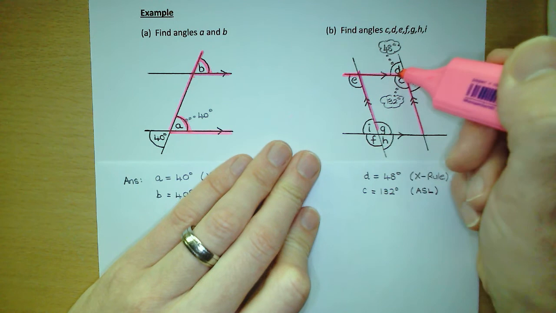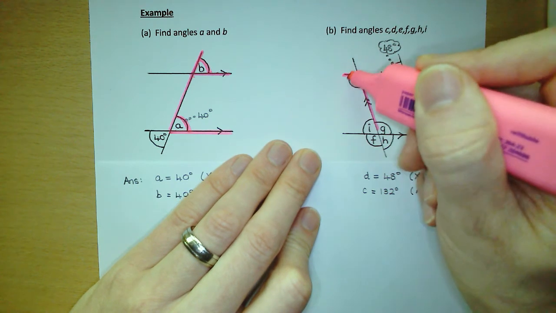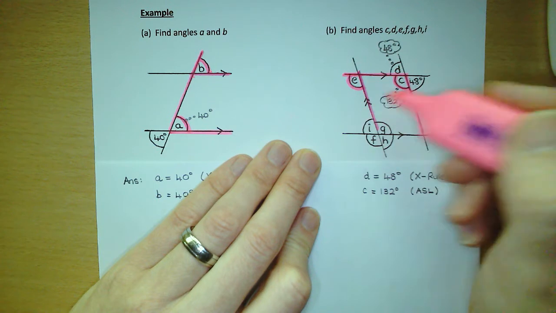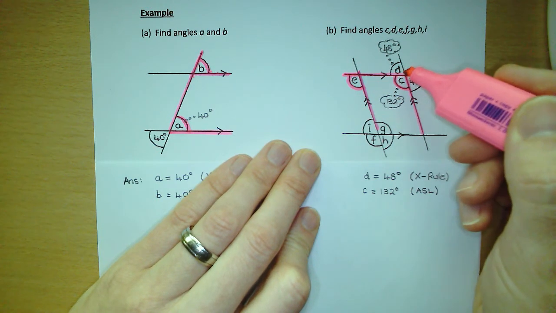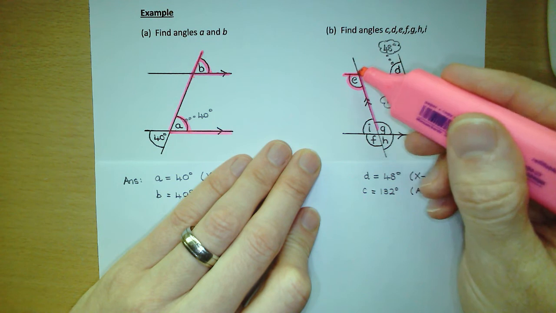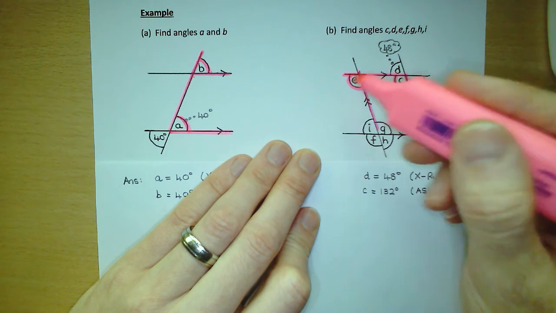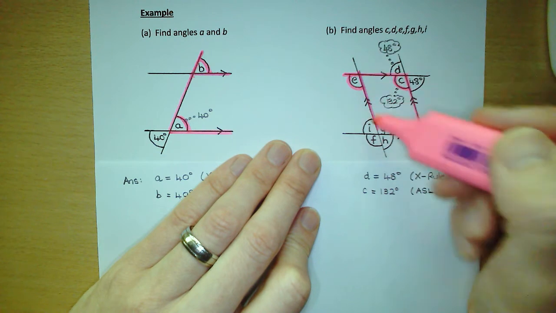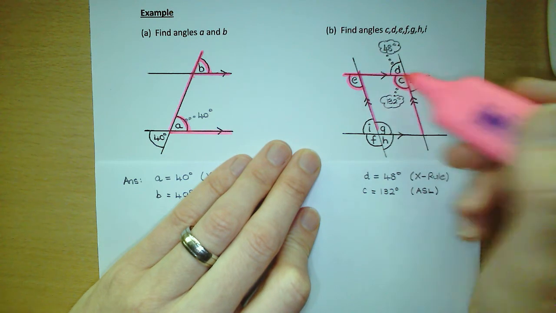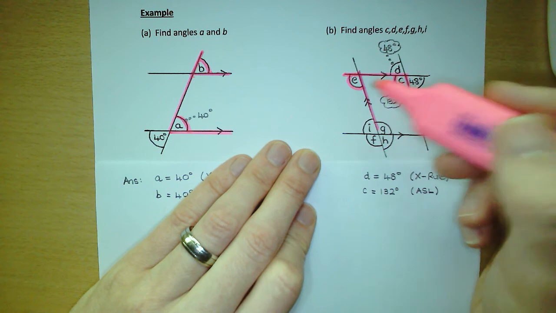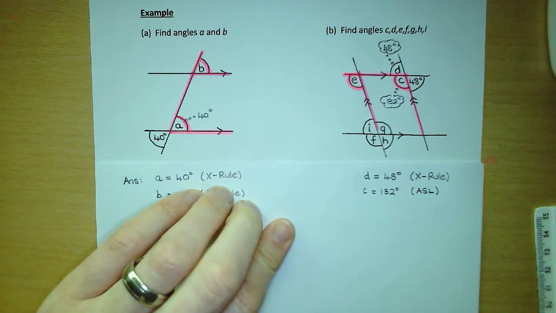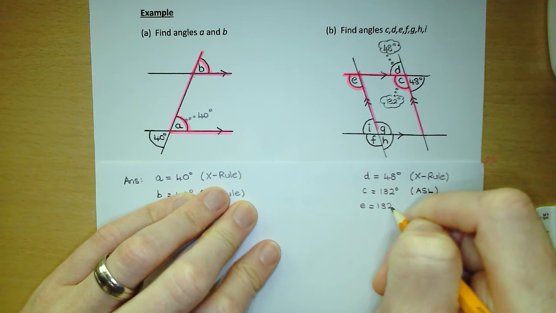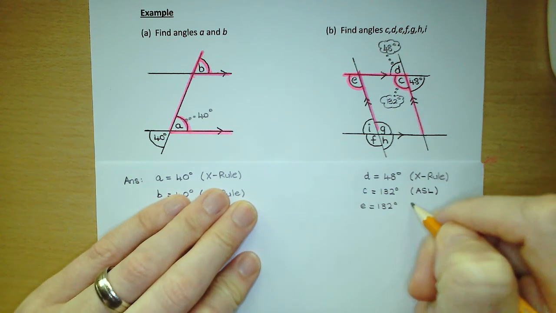Now again, angle C and angle E would be corresponding angles because they lie inside an F, which is two parallel lines. They lie at the joints of the F, and they lie on the same side of each parallel line. So C is to the left of this parallel line, and E is to the left of that parallel line. So they're corresponding, so they're the same. So if C is 132, then E is also 132. And the reason this time is because of the F rule.